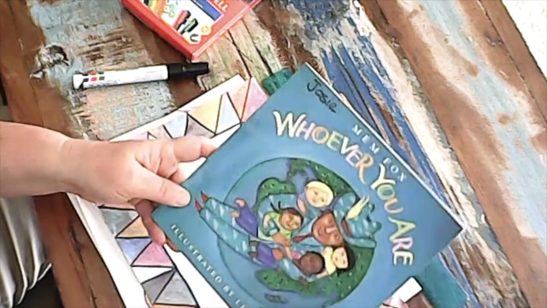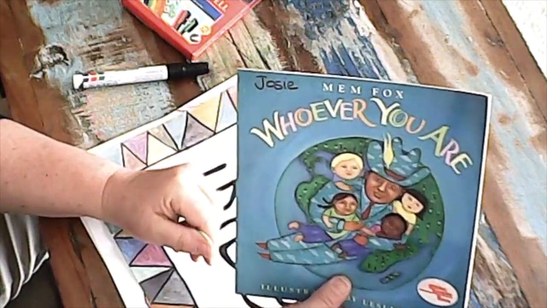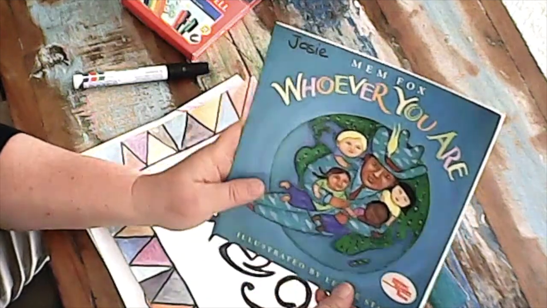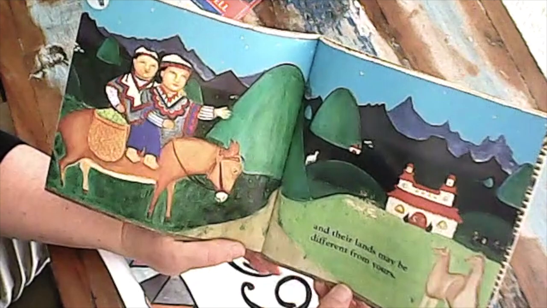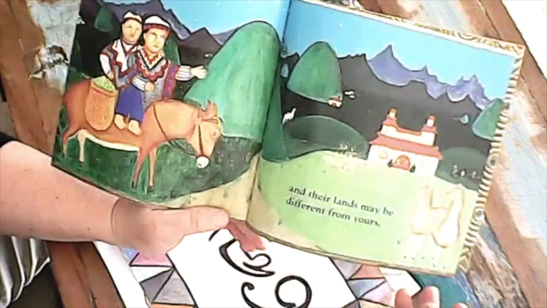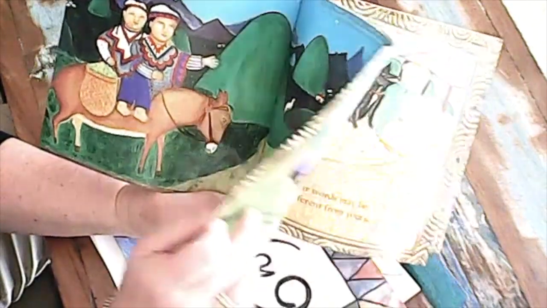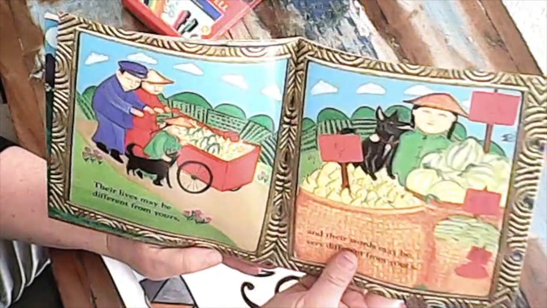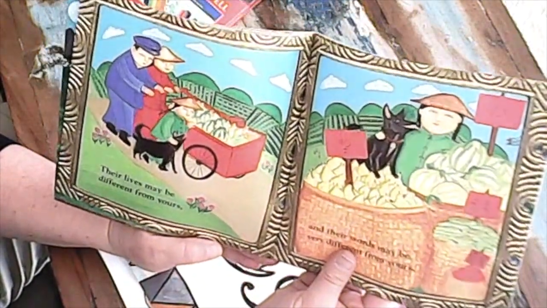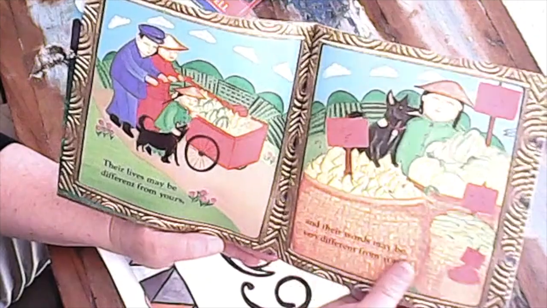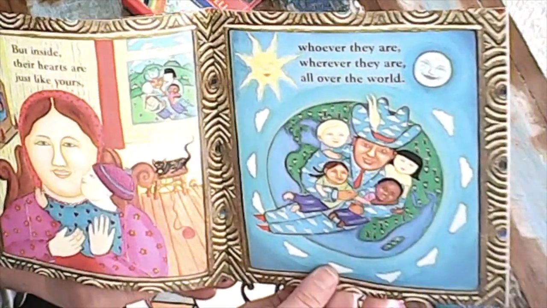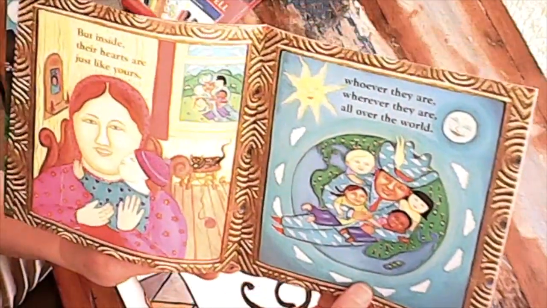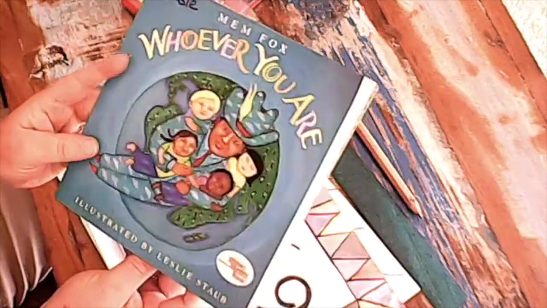As part of International Week, the F's to 2's read Whoever You Are by Mem Fox. It's just a book that teaches children that there are people all over the world, and we might eat different things and we might have different climates and we might have different cultures, but essentially we're all the same. I like the pictures of the different people, and I love the borders that come around the pictures, and we're going to try and create a border around our picture today because our picture is just a word.